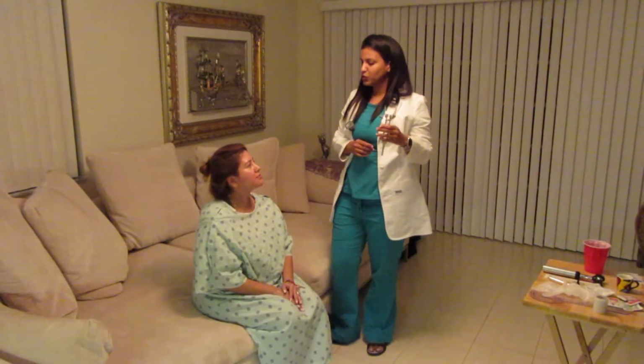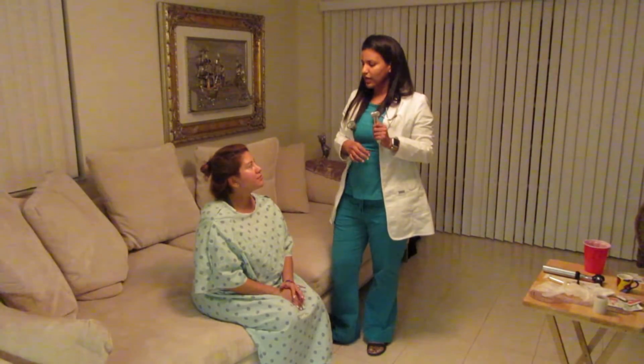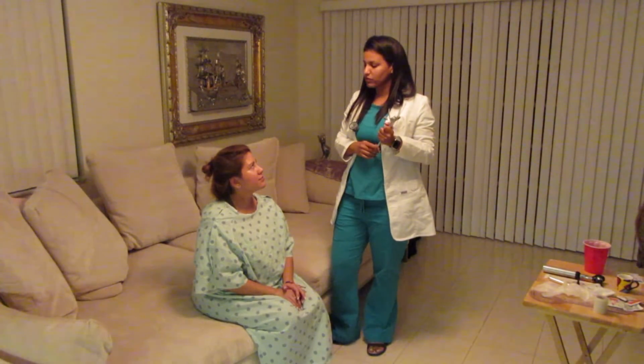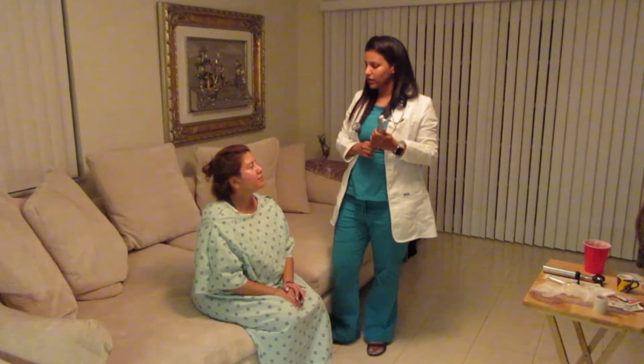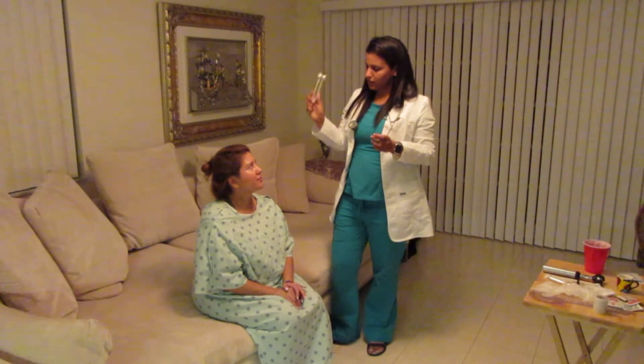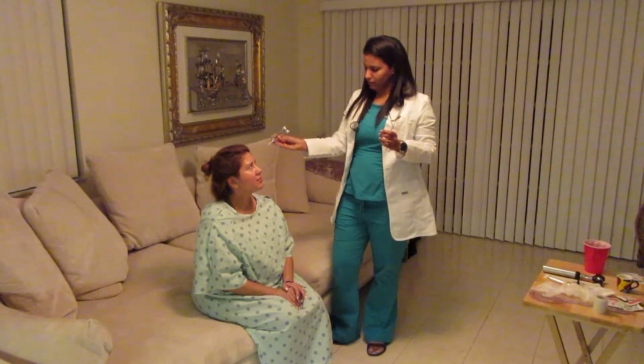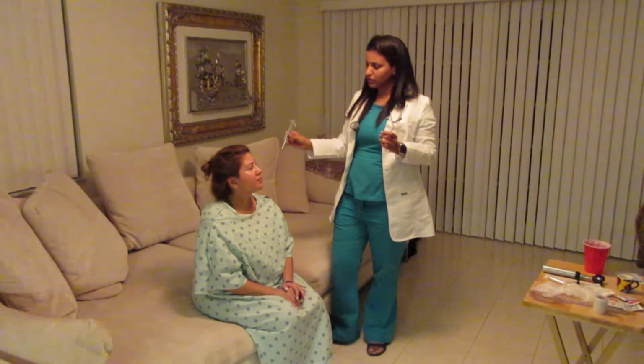Okay, it stopped. Perfect. So I noticed that air conduction was greater than bone conduction. AC was 30 and bone conduction was 15. This is an appropriate finding, okay? So this is to measure that the bone conduction versus air conduction is normal.